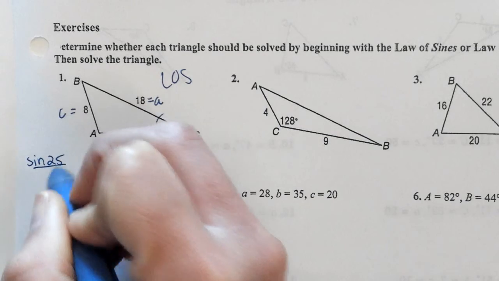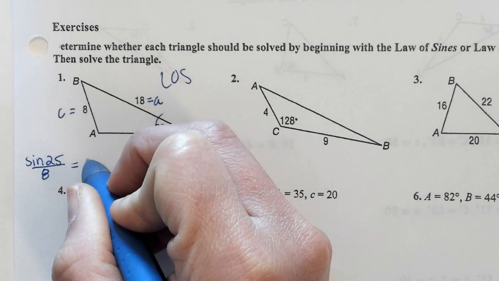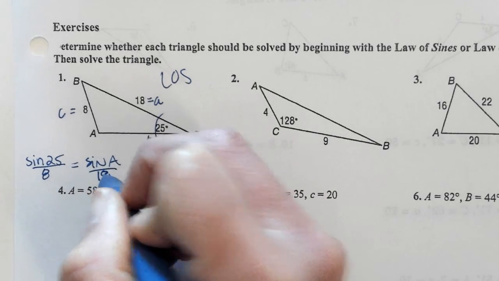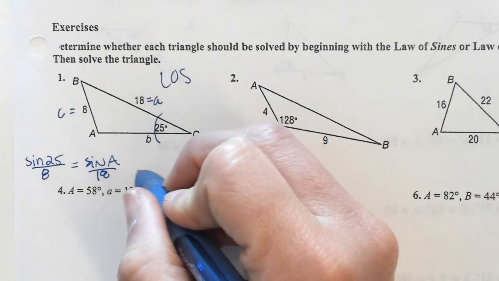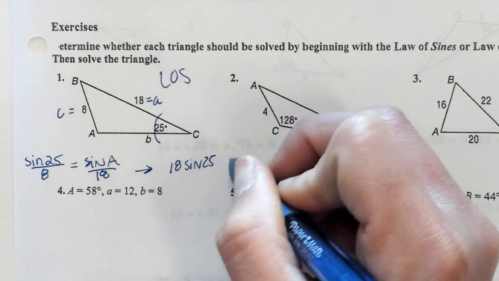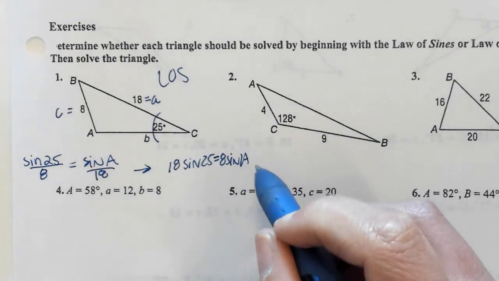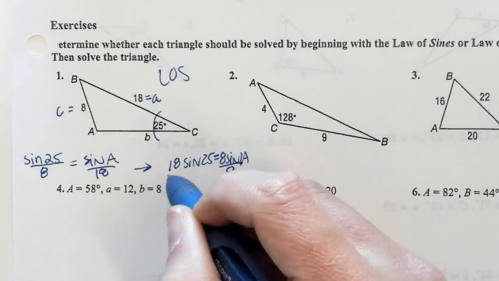Over equals sine A over. Very good. To solve for A, I would have to cross multiply. So that would look like this. 18 sine 25 equals 8 sine A. How would I solve for A right here? Divide by 8. Very good.